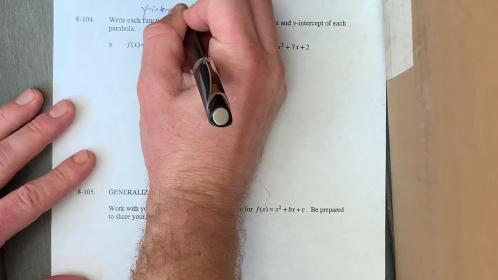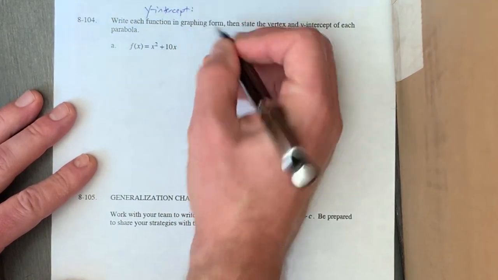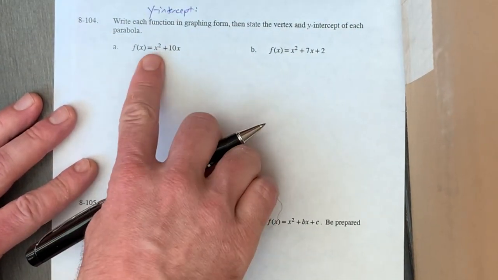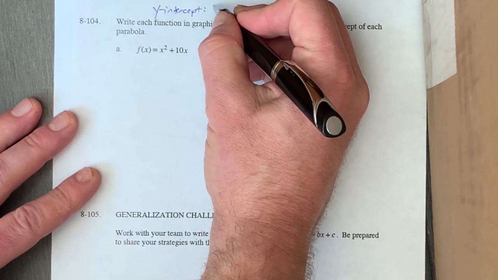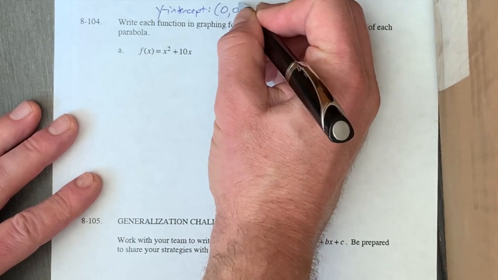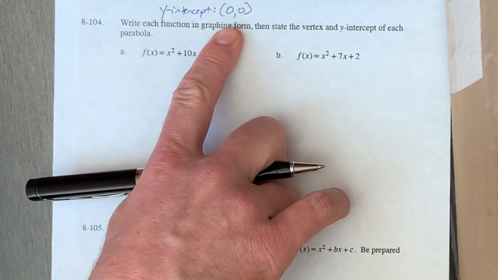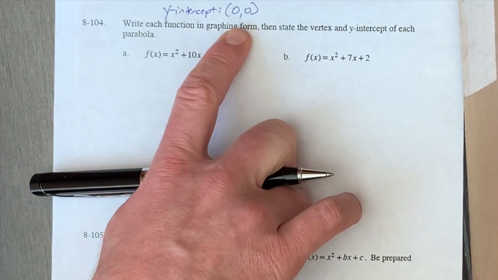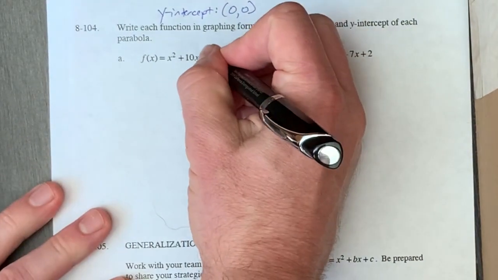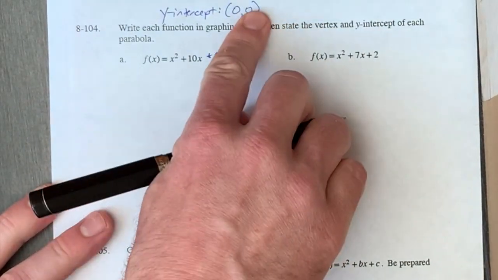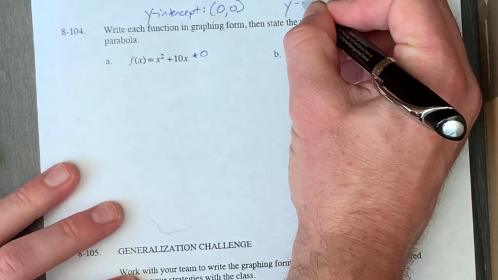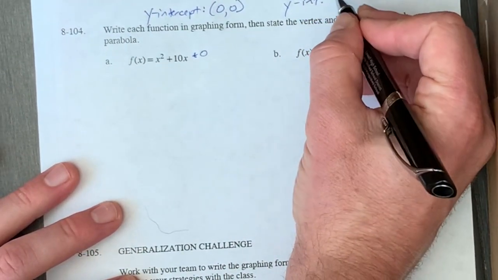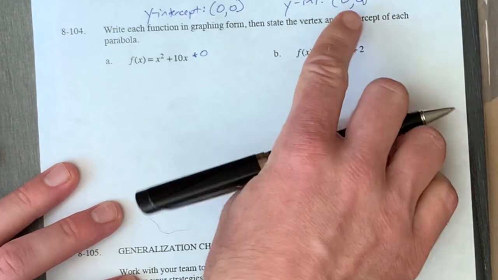So y-intercept of this one is going to be at, well, we need to find our C value. We have our A value is 1, B value is 10. That must mean our C value is 0. So our y-intercept is actually going to be at 0, because it's going to pass through the origin. This here, we just plus 0 right here. So our y-intercept is at 0, 0. Here, it's going to be at 0, 2. All right, that was the easy part.